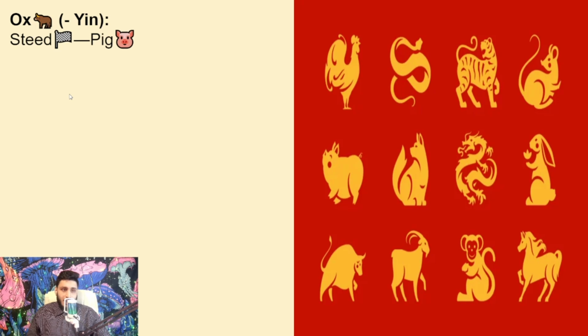Now the ox has a steed with the pig. What a steed usually is, is a race between each other, right? It's usually a competition between each other. It's not going to be a very harmonious relationship. It would just be a back and forth race to see who's better than the other. Can this relationship work? Sure it can. The ox and pig could definitely work, but more than likely we see this as a steed.